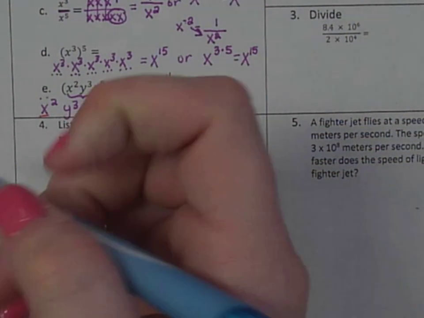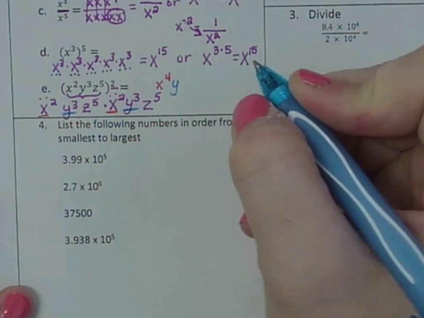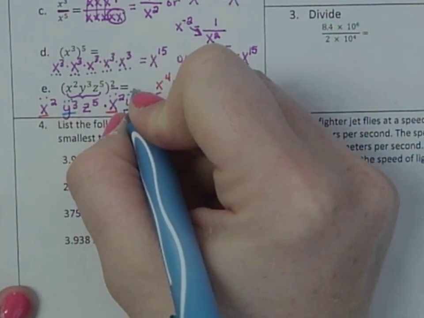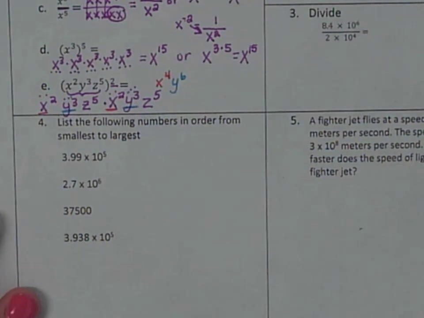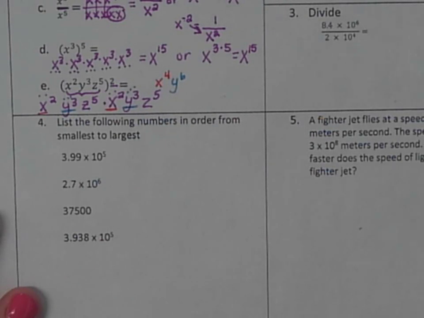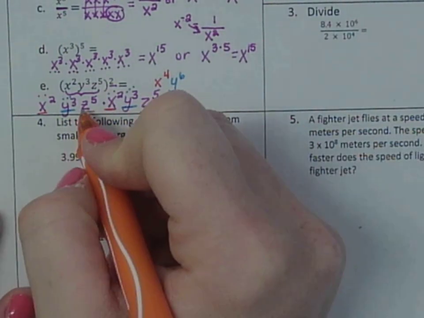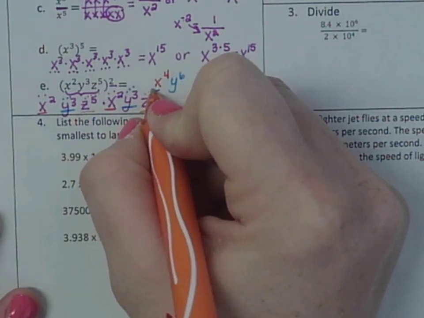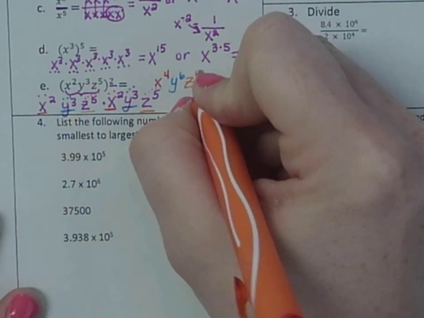Then I have y cubed, so that would be y, 3 and 3, 1, 2, 3, 4, 5, 6. So it'd be y to the 6th. And then I have z, 5 and 5. 1, 2, 3, 4, 5, 6, 7, 8, 9, 10. So it'd be z to the 10th.